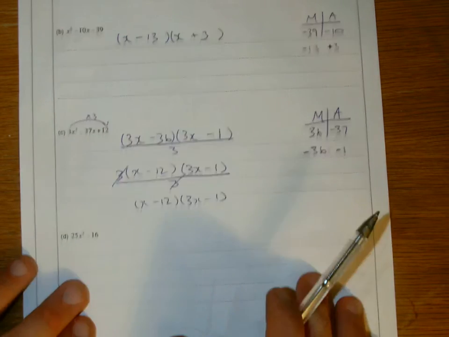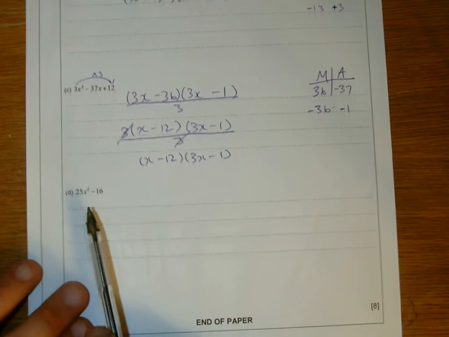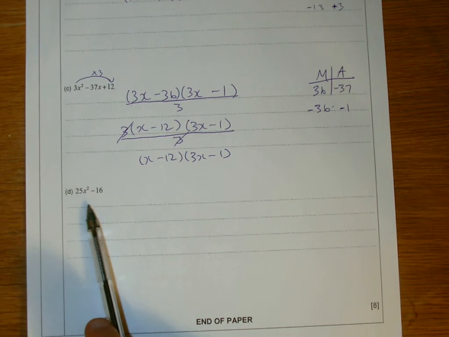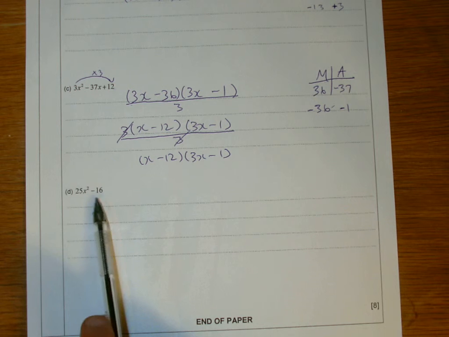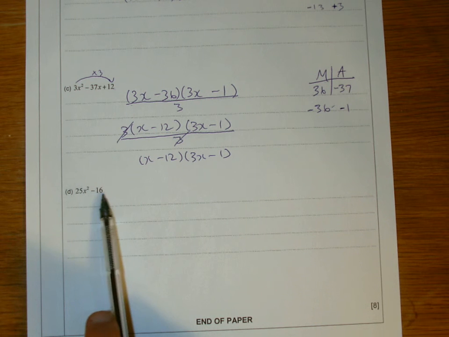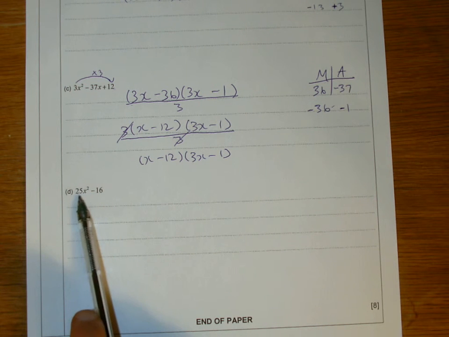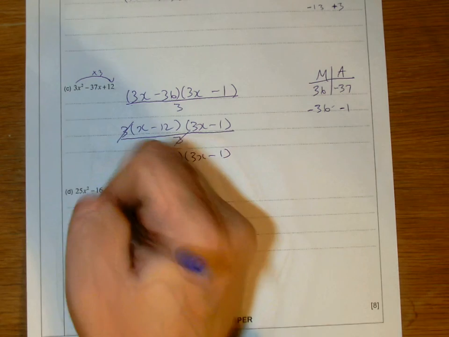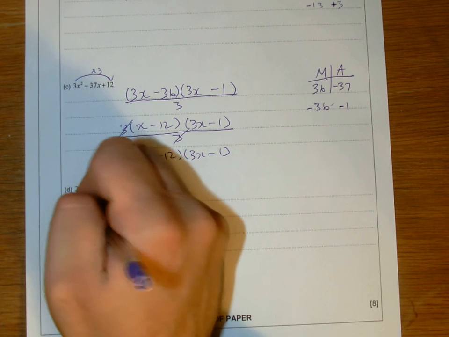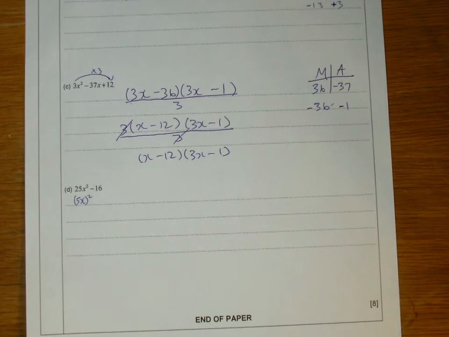Last one, right, this one, it looks like a straightforward factorising one, but when you look for factors, you don't find any. In fact, this is still double brackets, but it's what is known as the difference of two squares. Okay, so if you notice here, this is 5x all squared, yeah? That's what you get when you square 5x, isn't it?